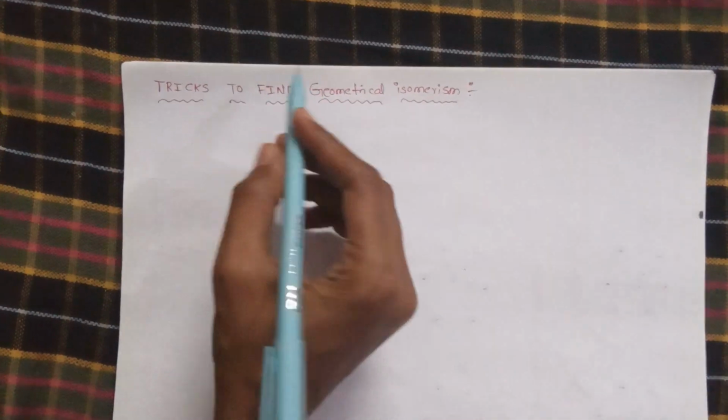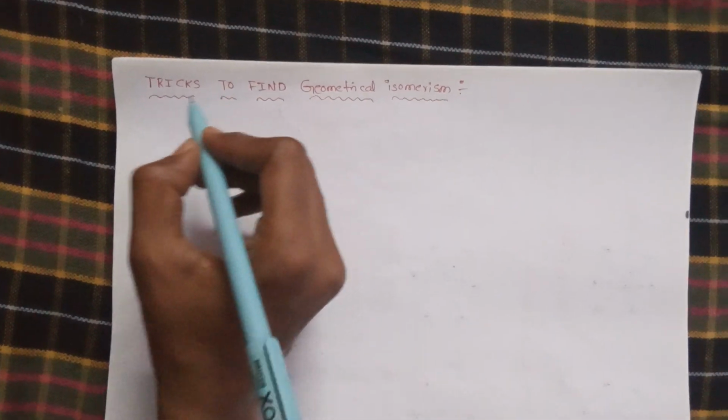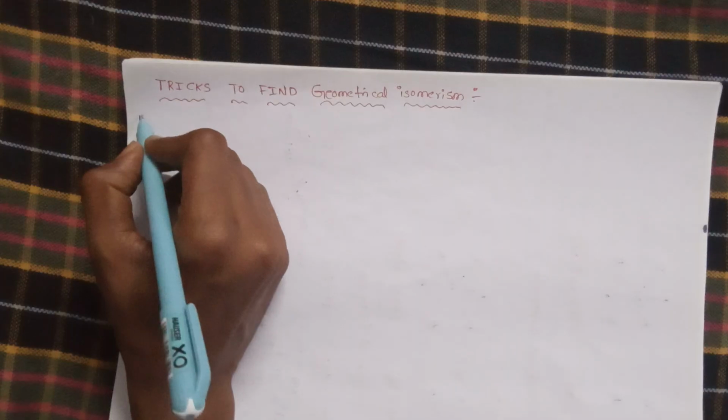Hello guys, today our topic is the most important topic: tricks to find geometrical isomerism for BSc and MSc students. So how do you find out the geometrical isomerism of a molecule? This is the most important topic, with simple tricks, so we have to listen carefully.